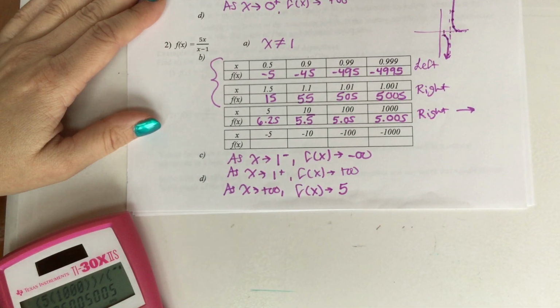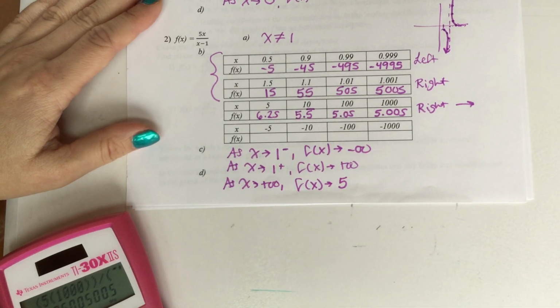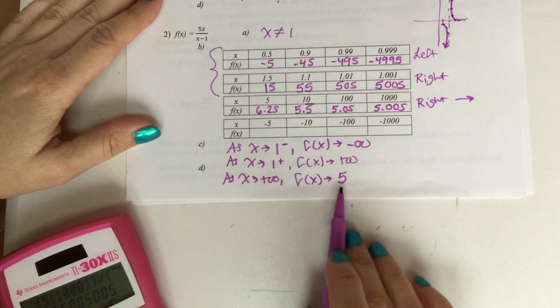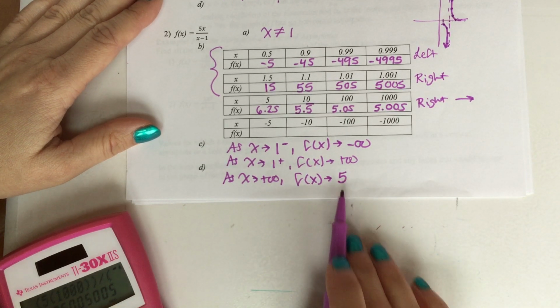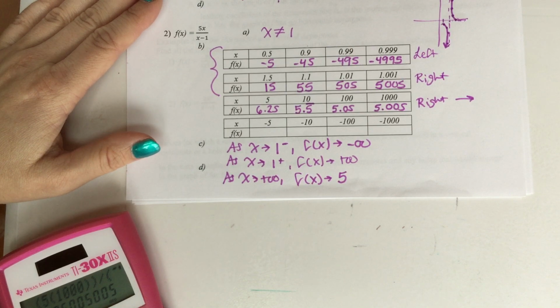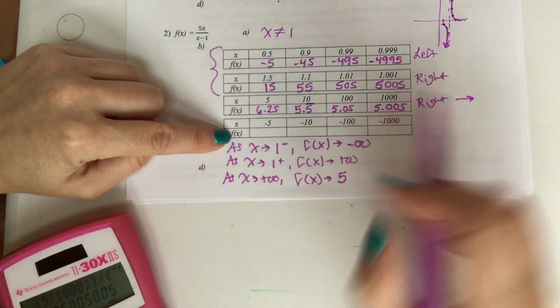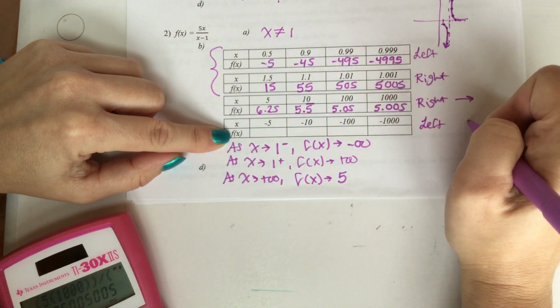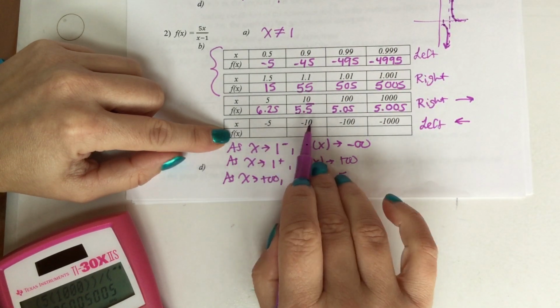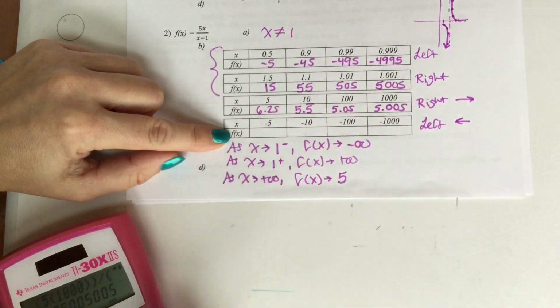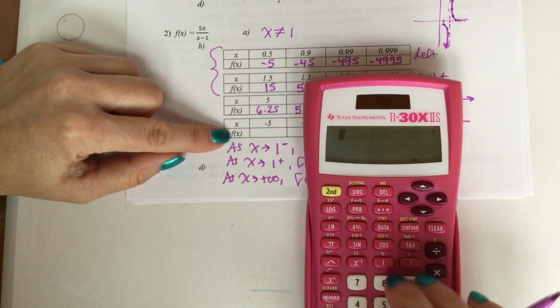Your end behavior does not always have to be an arrow going up or an arrow going down. If you have a horizontal asymptote, it's going to approach a number. Super cool. Let's see what happens as we go to the left. So here, we're going to the left. I'm starting at -5, then jump back -10, -100, -1,000. So let's go ahead and see what happens.